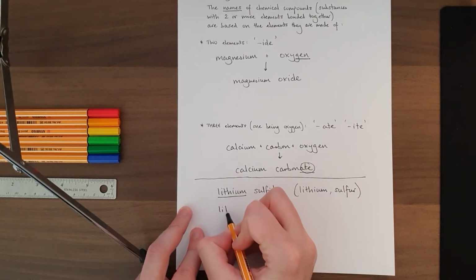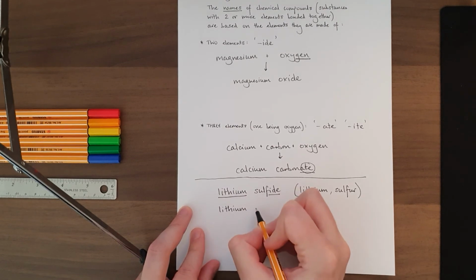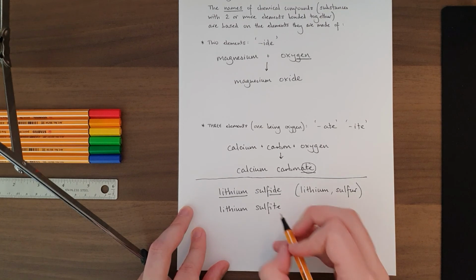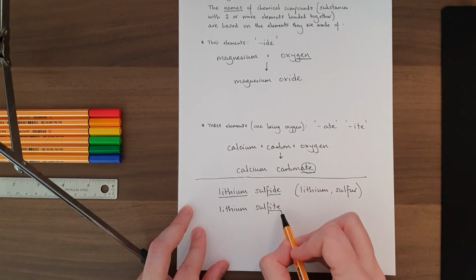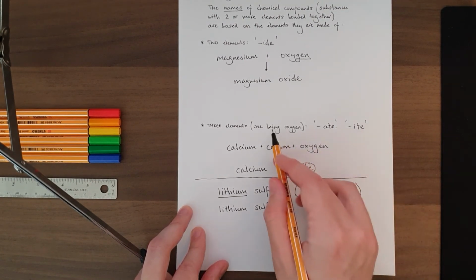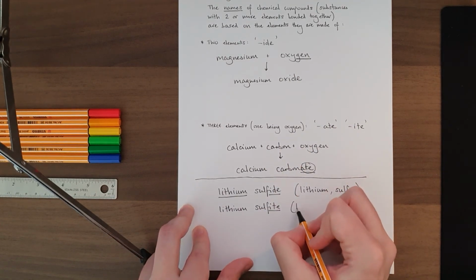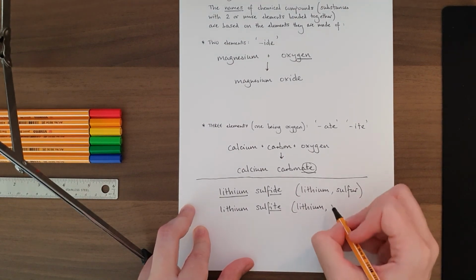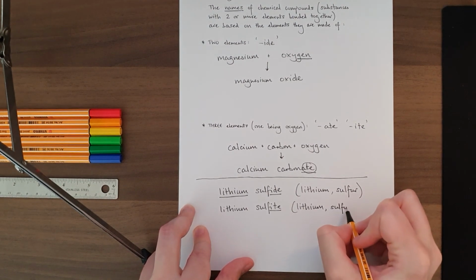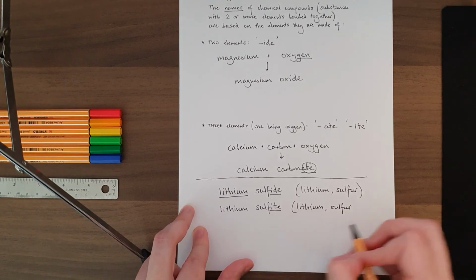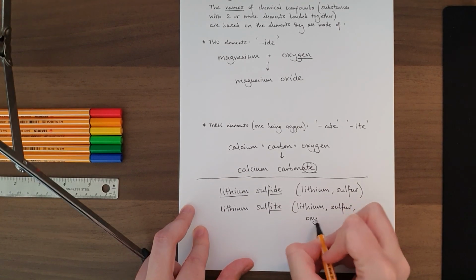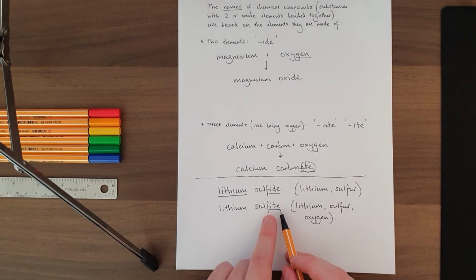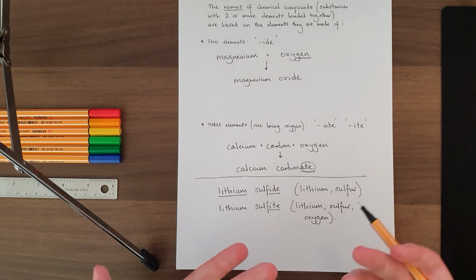If, though, it was lithium sulfite, that's the ITE ending, which is one of our 2 oxygen indicators. That means to make this compound, the element lithium has been used. Again, the element sulfur has been used. But there's also oxygen involved because it ends in ITE or ATE, depending on how many oxygens.